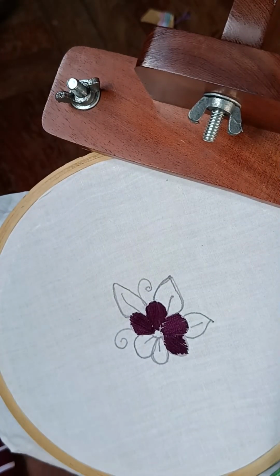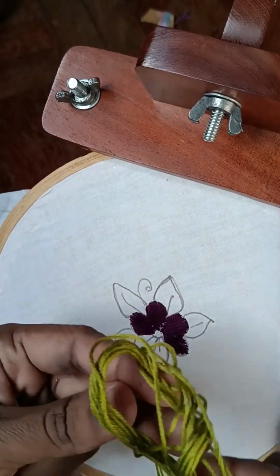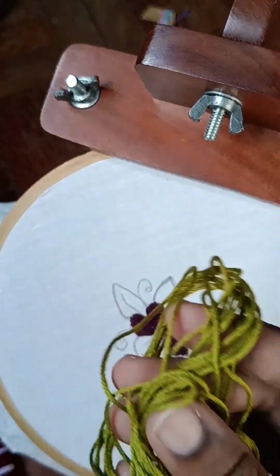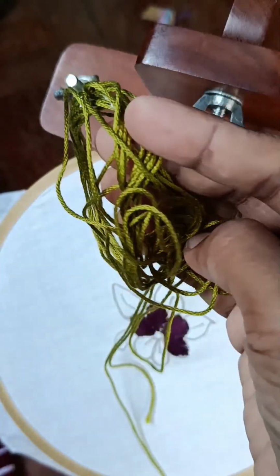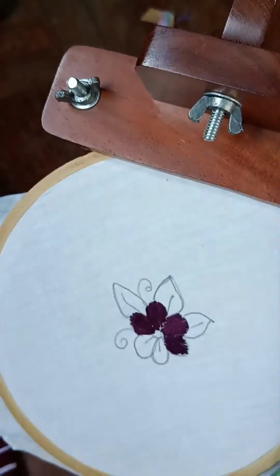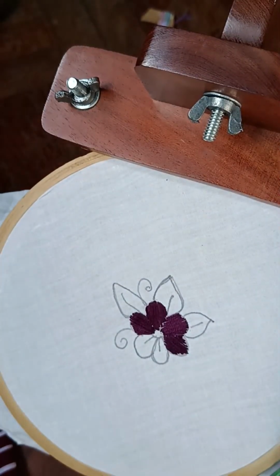Next we will take the green color. It is for the leaf, so it is not the normal fluorescent green. It's a mehandi green. A little lacing will be there.